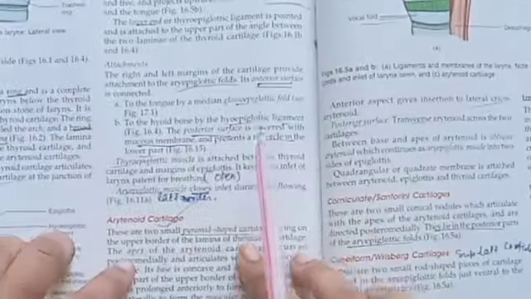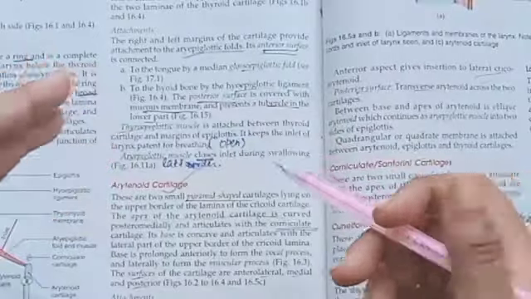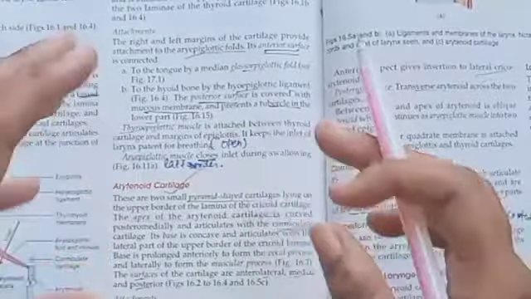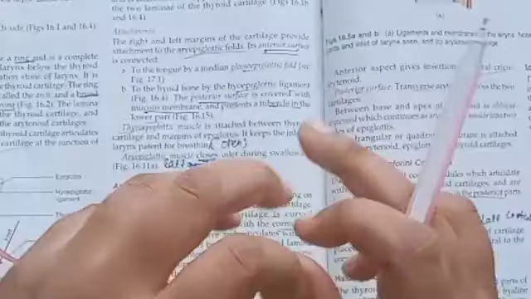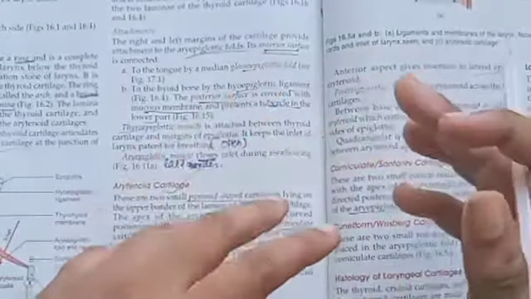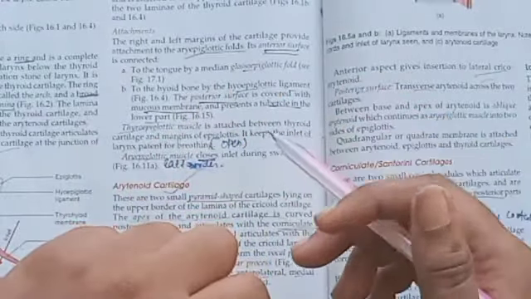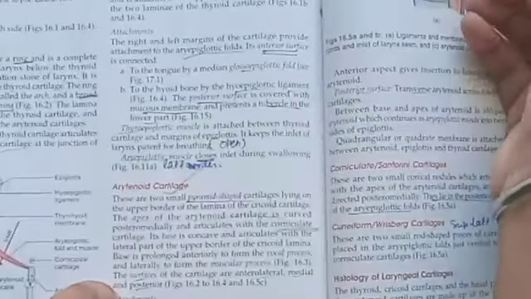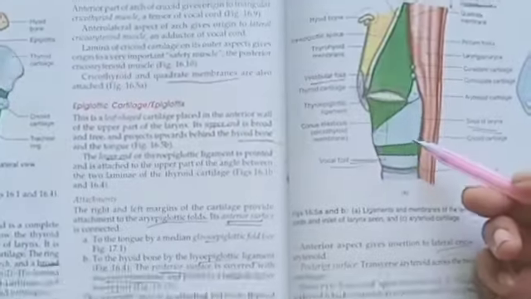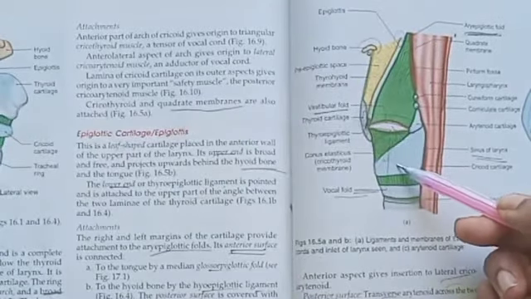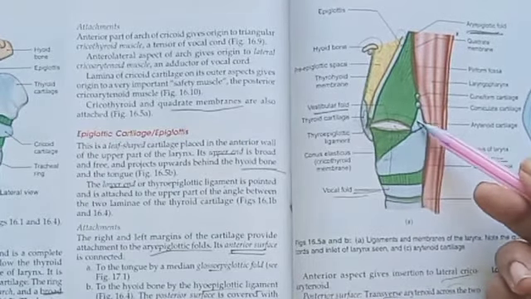Now the arytenoid cartilage. What is the arytenoid cartilage? It is a pyramidal shaped cartilage, and it forms the lateral boundary as well as the posterior boundary of the larynx. Now what are the functions of the arytenoid cartilage, and what structures are present? The arytenoid cartilage is present mainly on the upper surface of the cricoid cartilage. Here you can see the upper surface of the cricoid cartilage, and there is the presence of the arytenoid.